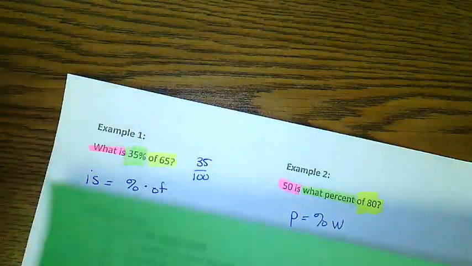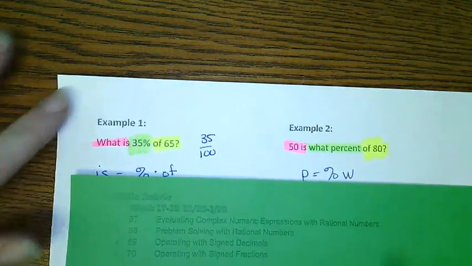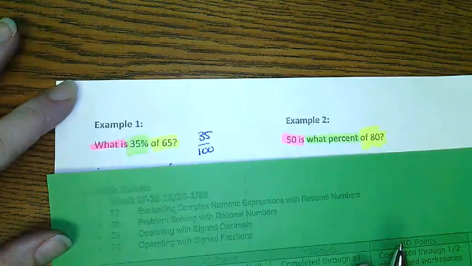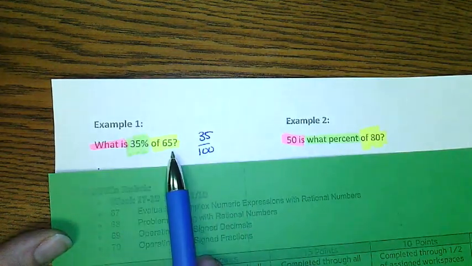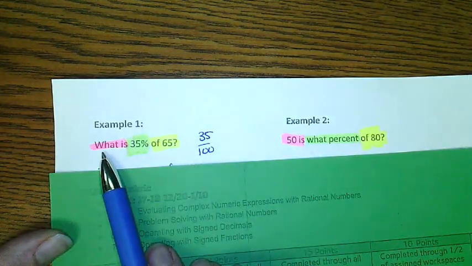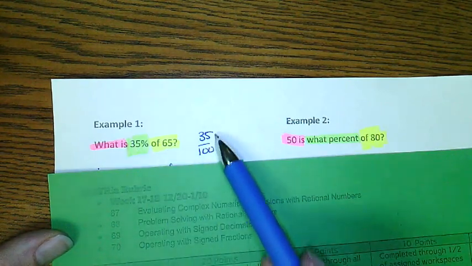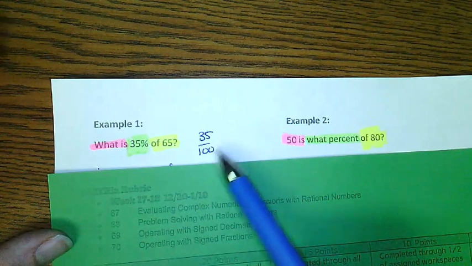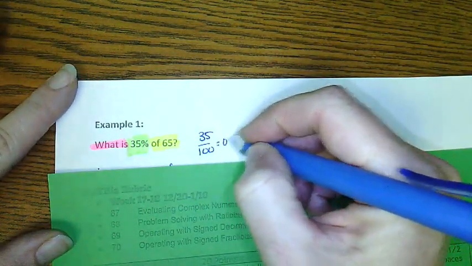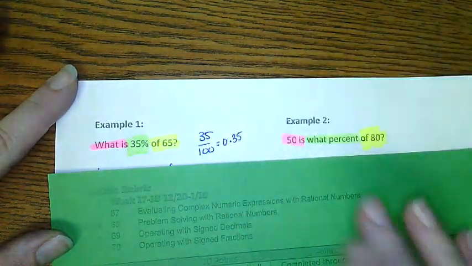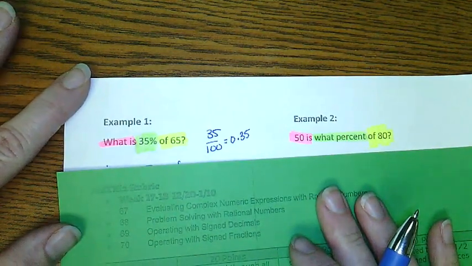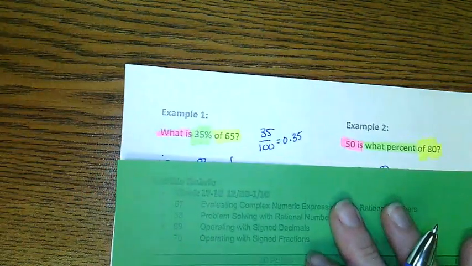The first one comes right up here. So the first example I have for you right now is: what is 35% of 65? So here is your part, here is your percent, here is your whole. Now I started with that first step already, 35 divided by 100. So in my problem, I'm going to be using 0.35.